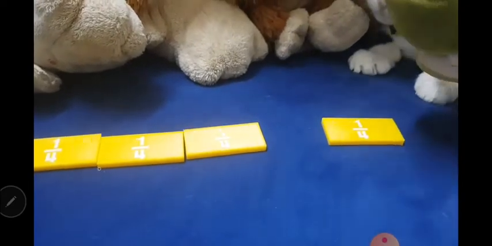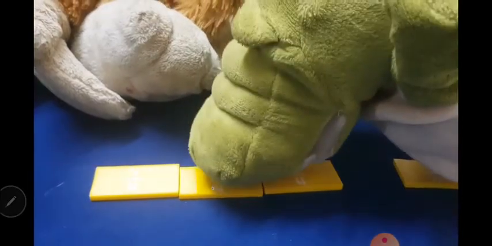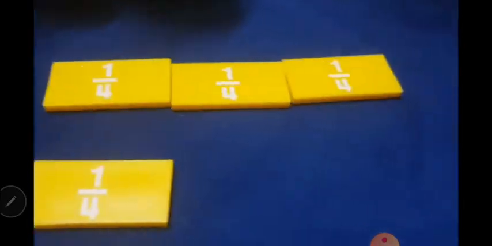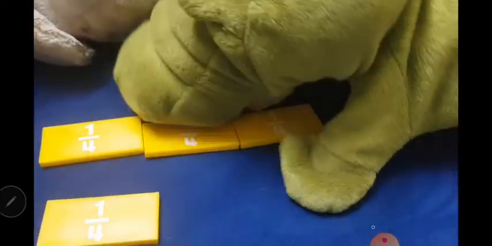She didn't understand this. I have here 1/4, and on this one, 1, 2, 3/4. Which one is more? As you can see, when I am comparing, which is more? Yes, Mr. Alligator. Thank you. Bye.